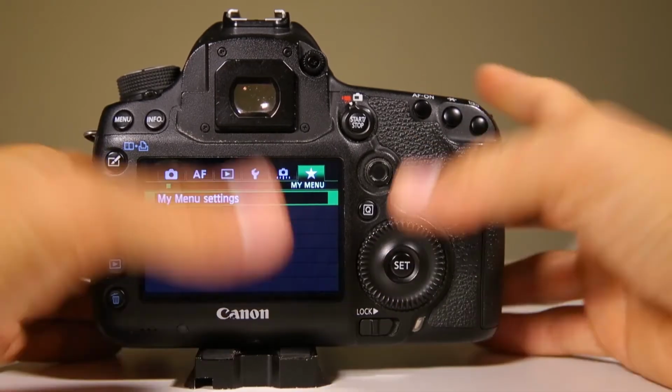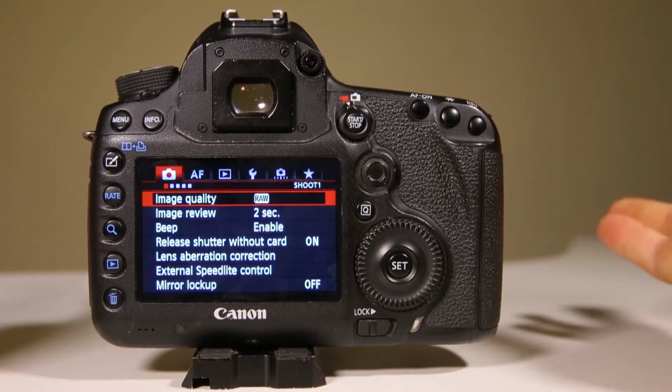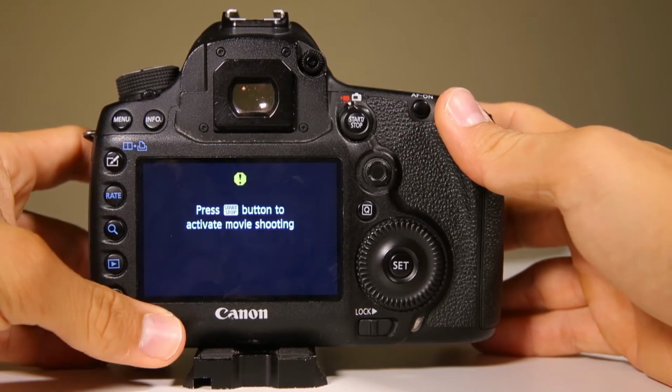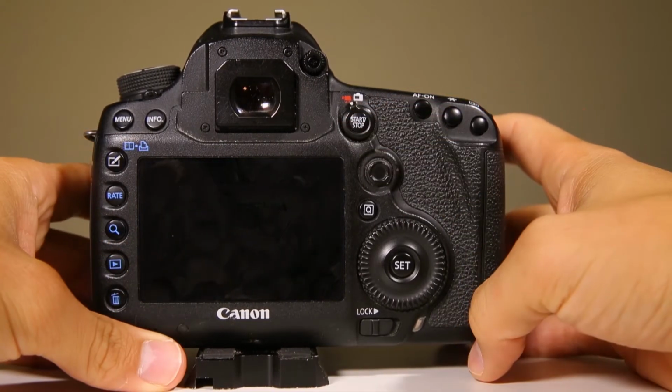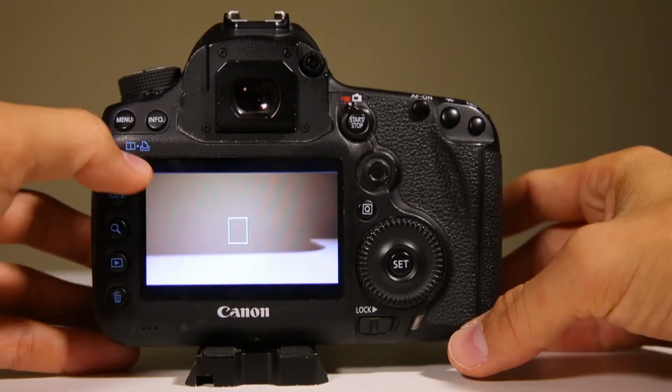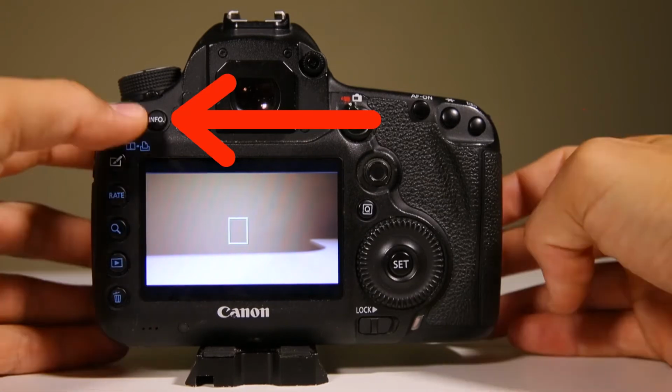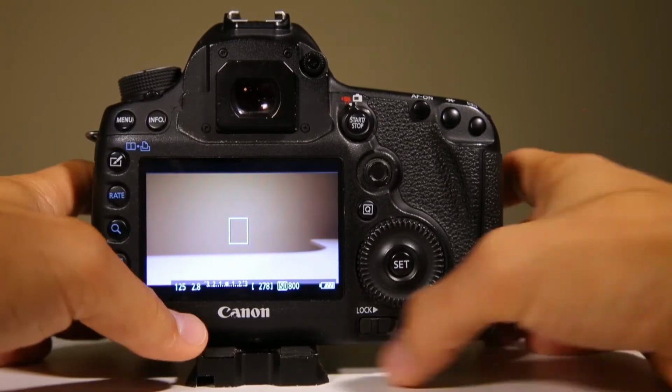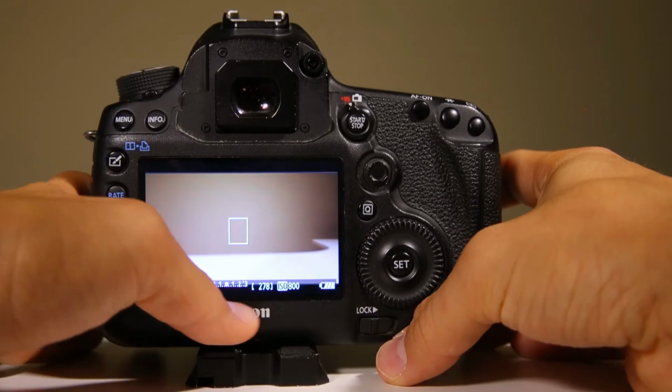So that's about it for the menu. Let's push our start stop button now so we can see the live view on our screen. And to decide what you want to appear on your display, you come up here and push the info button. So when I click it once, it shows my shutter speed, aperture, ISO, and battery life on the bottom.